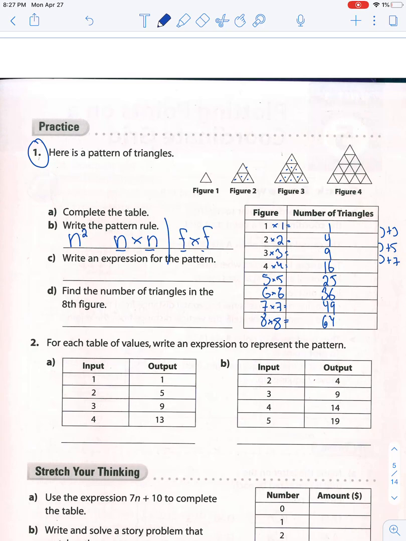We did this a little bit earlier, I'll just give you a quick little reminder. Say we have a number times a number times a number, that's the same as n cubed. Or if we have number times number times number times number, that would be n to the power of 4, okay?